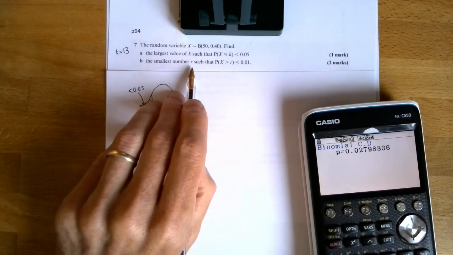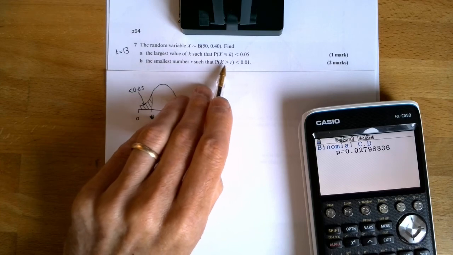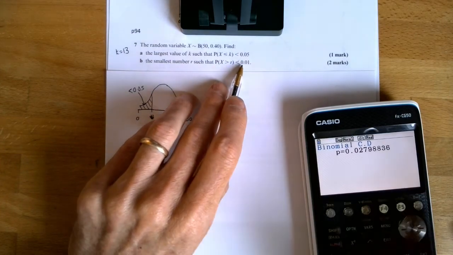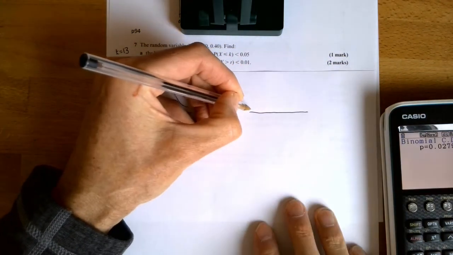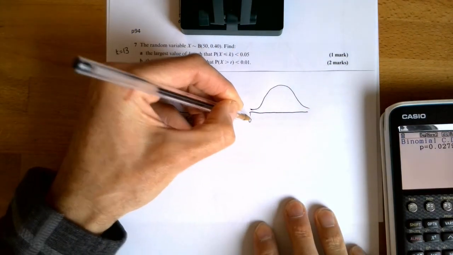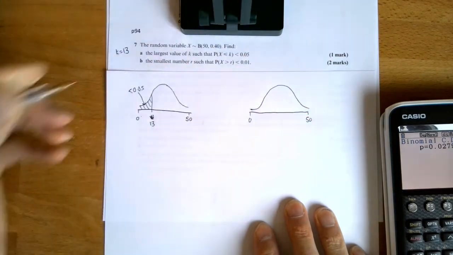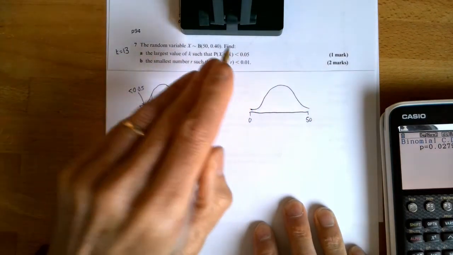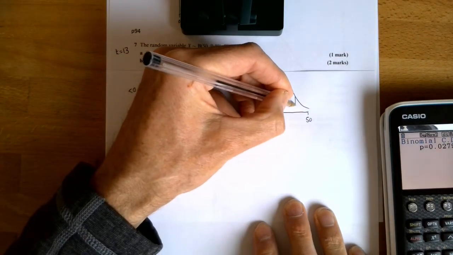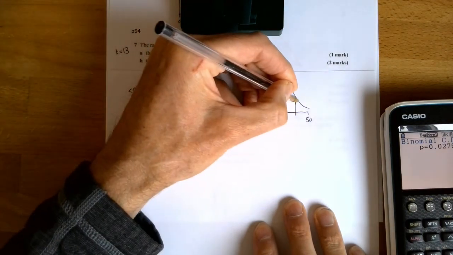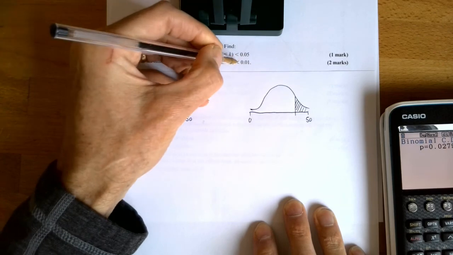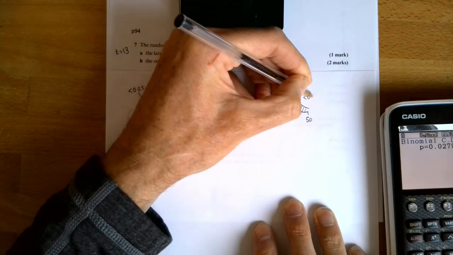Second one: the smallest number r such that the probability of X being bigger than r is less than 0.01. So now we're at the other end of the graph. 0, 50. I want a value here such that the probability here is less than 0.01.